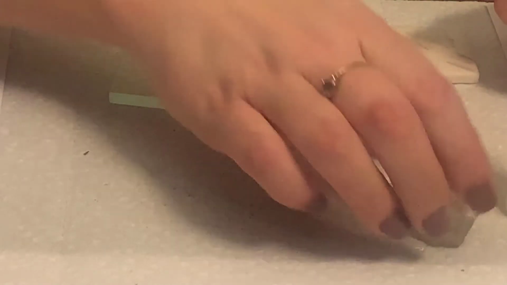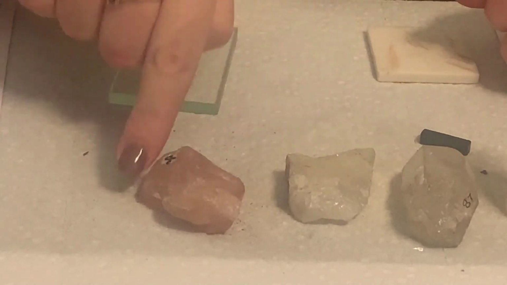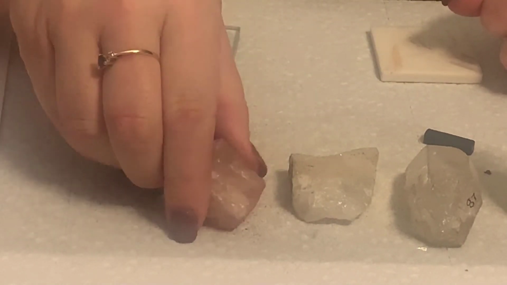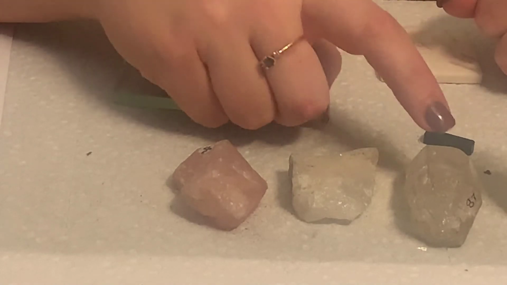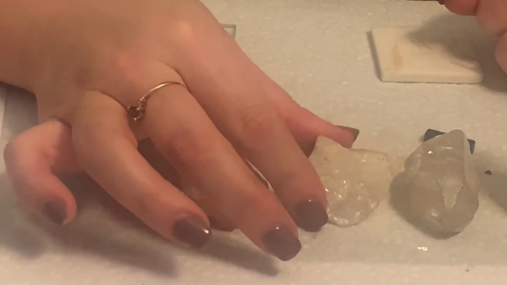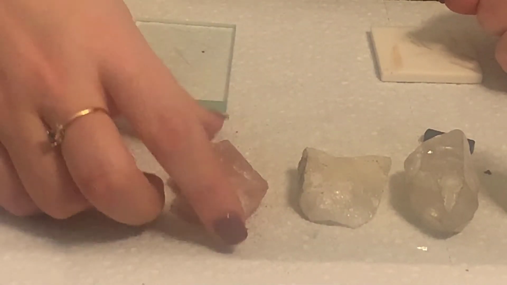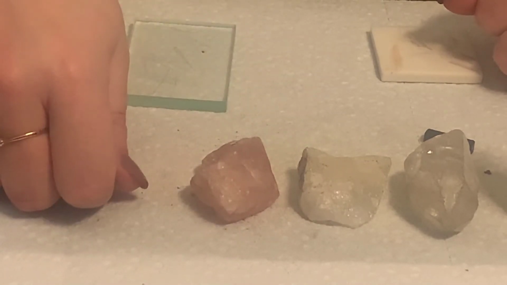So I would say this is a crowd favorite. Our samples 28, 29, and 30 are all samples of quartz. So you can see that here we have three different examples of the color that quartz can be. It can be clear, like we see in 28, which is quartz crystal. It can be white, like we see with this milky quartz, which is 29. Or it can be pink, like we see in rose quartz here, which is number 30.